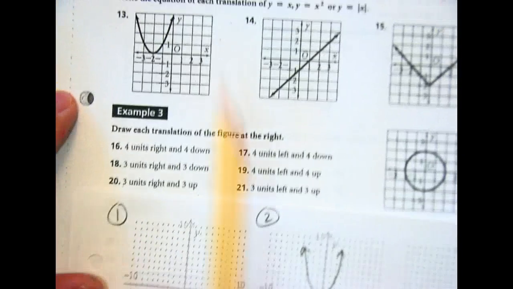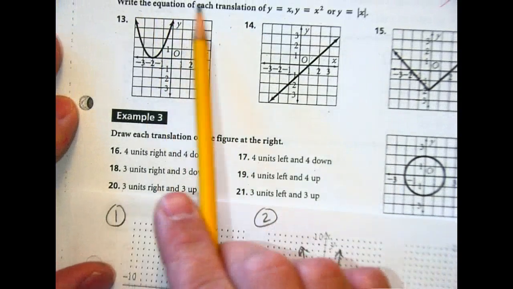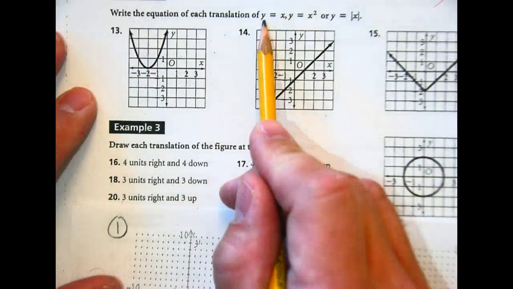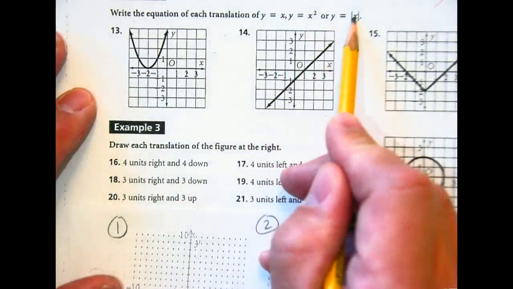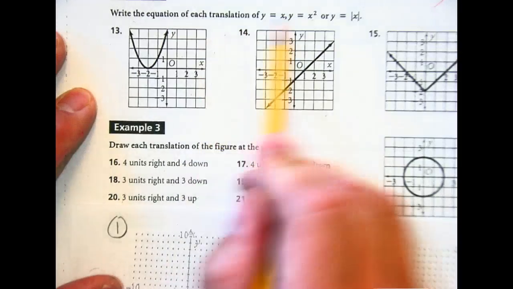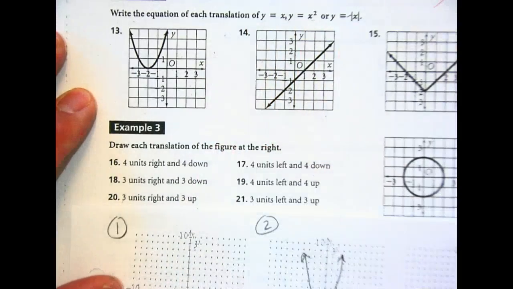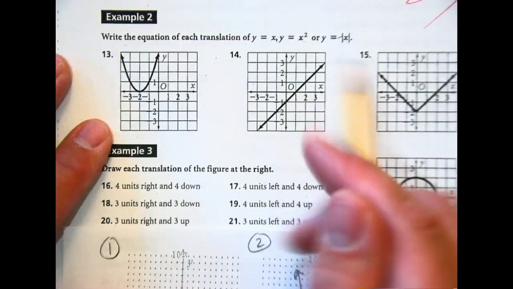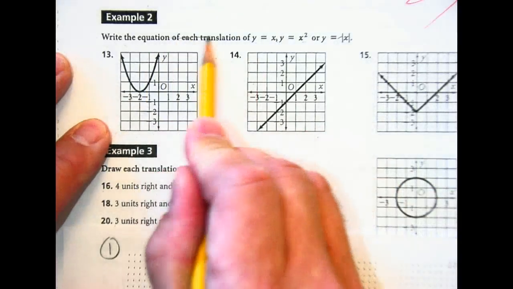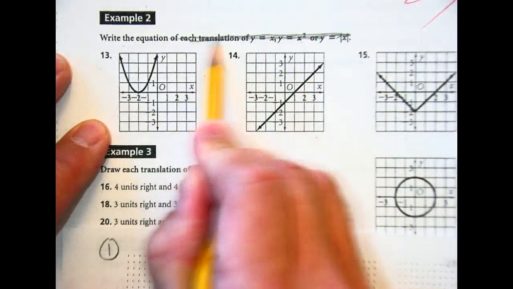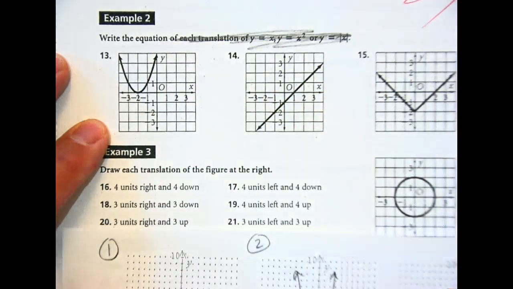You get down to 13 through 15, it says, write each equation of each translation of y equals x squared, and y equals the absolute value of x. In other words, they're saying you translated these equations. What seems to be confusing for students are the rest of the directions. So let's do this. Write the equation for each of those. That's what you do.